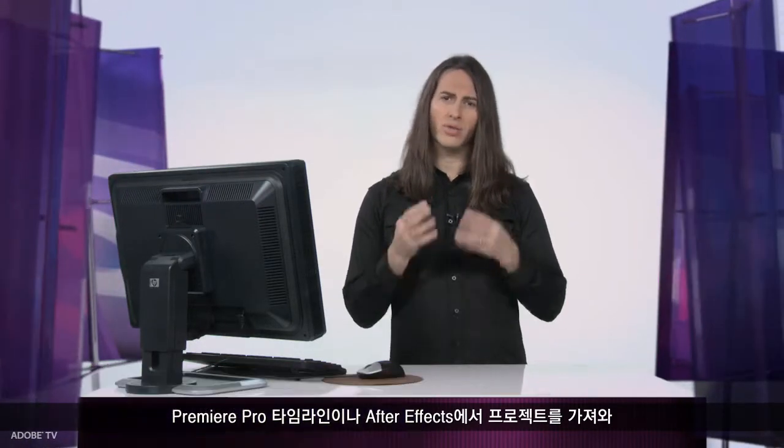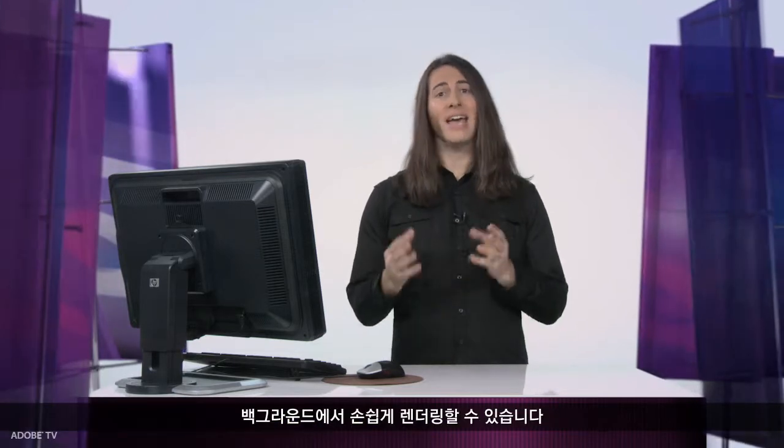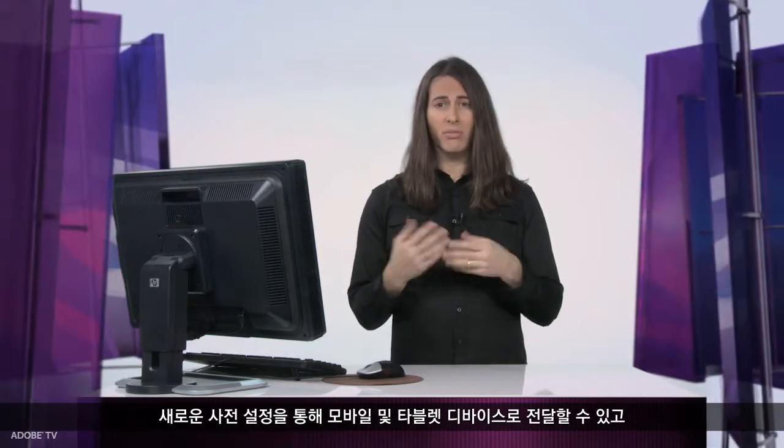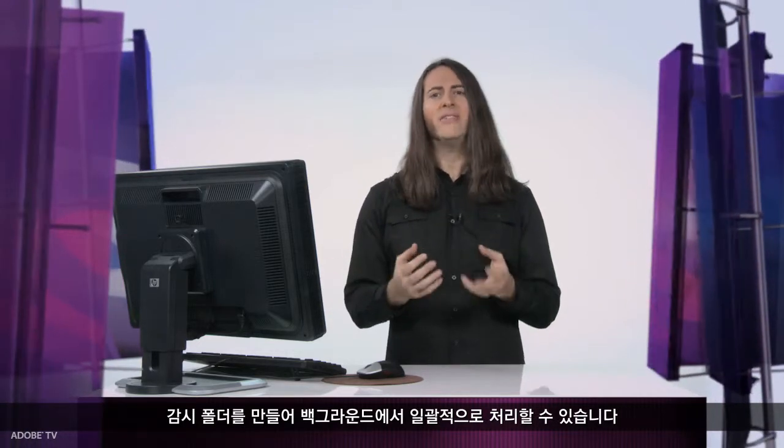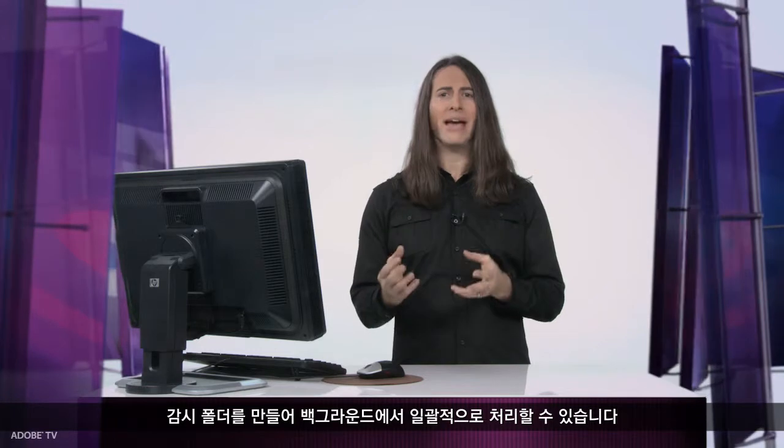With the newly enhanced 64-bit Adobe Media Encoder, it's easier than ever before to simply take your projects directly from the Premiere Pro timeline or even After Effects and render them in the background, use new presets to go out to mobile devices and tablet devices, and even create watch folders to do true background batch processing. Let's take a look at how we do that.